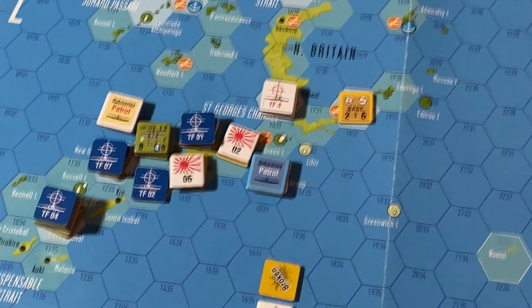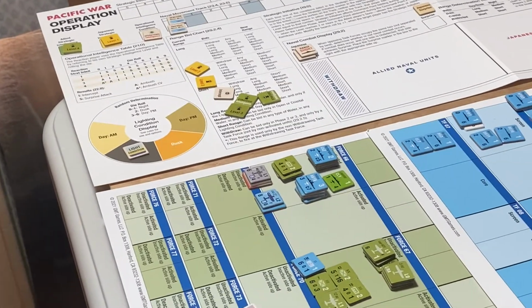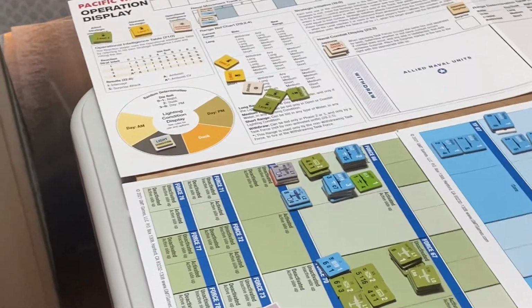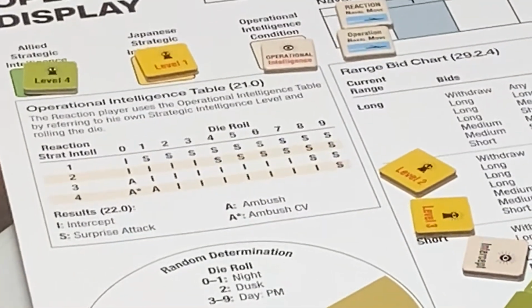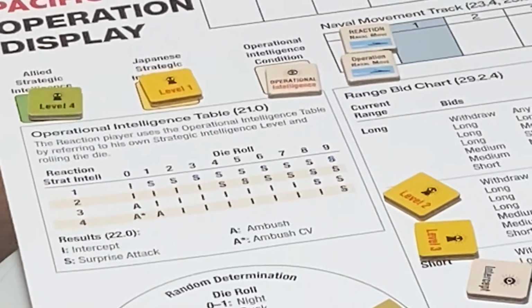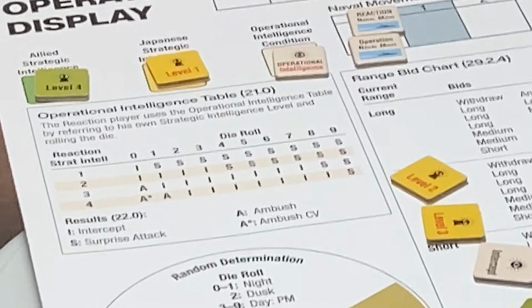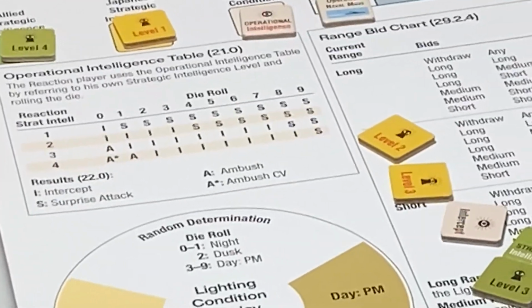Let's back up a little bit. The Japanese rolled a 9 on their strategic intelligence, so it was almost guaranteed that there was going to be a surprise, because it only had a level of 1 on the operational or strategic intelligence spot, and Allied had level 4, so it was surprise again.